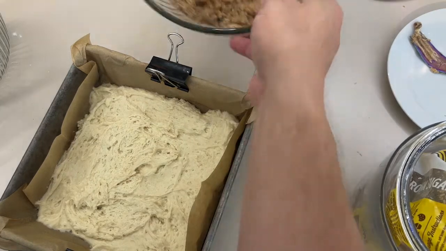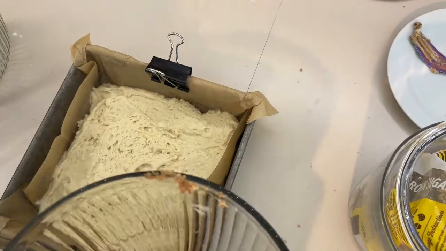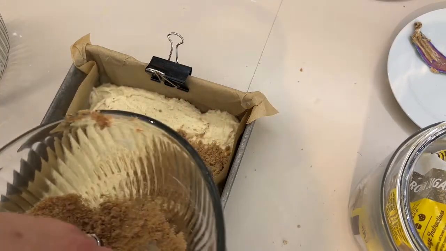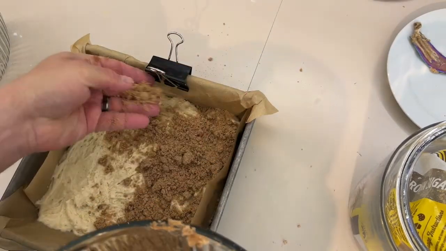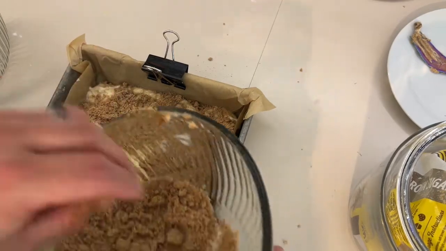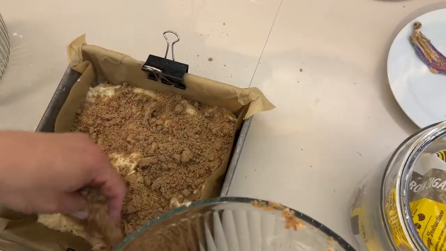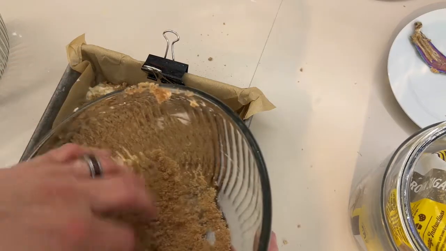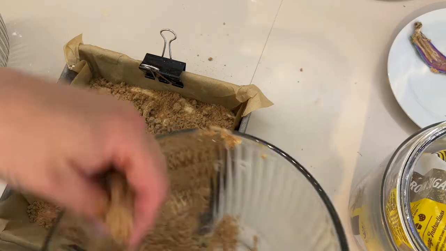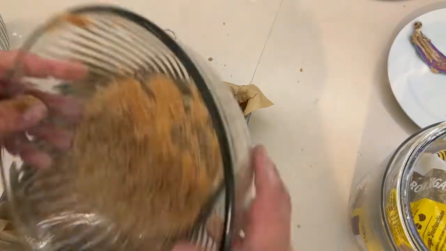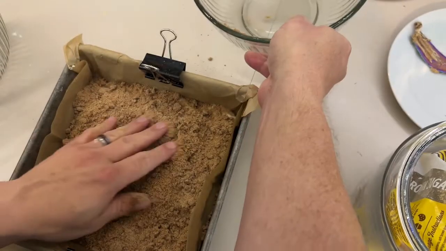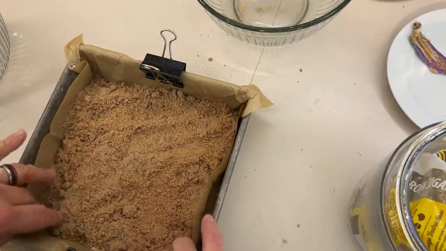So now this is our filling. So we're going to sprinkle this over the top of this layer. Okay.